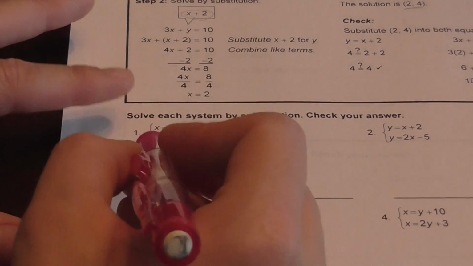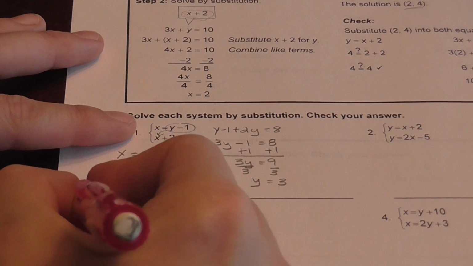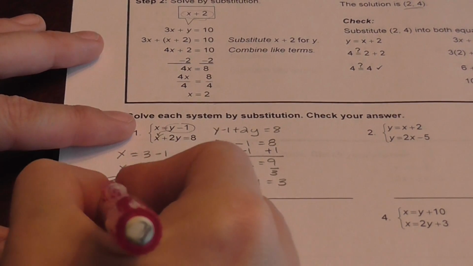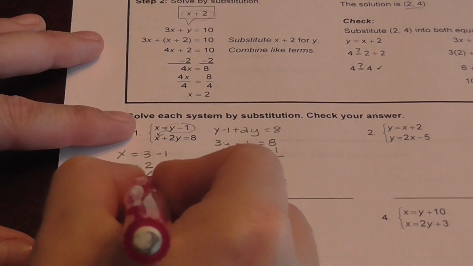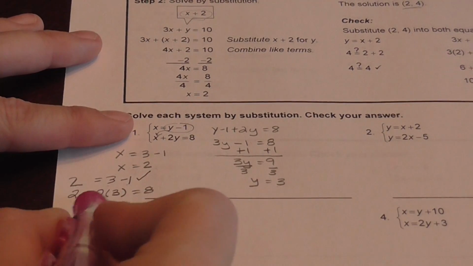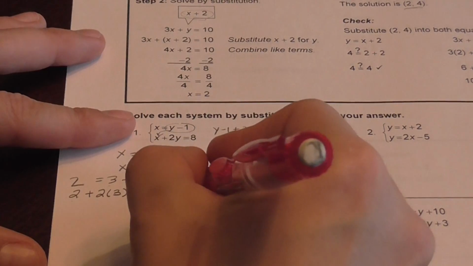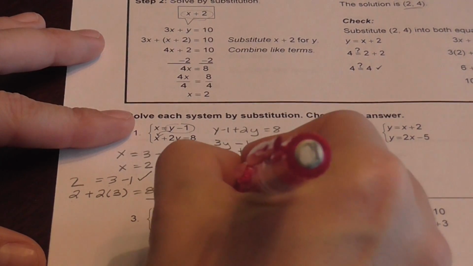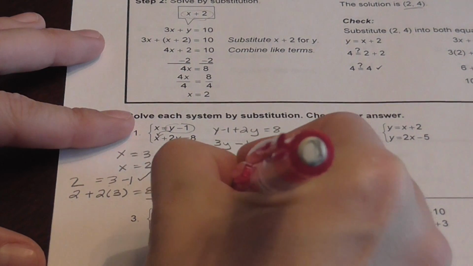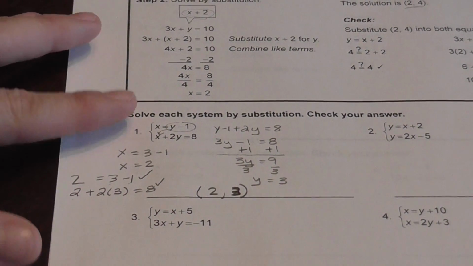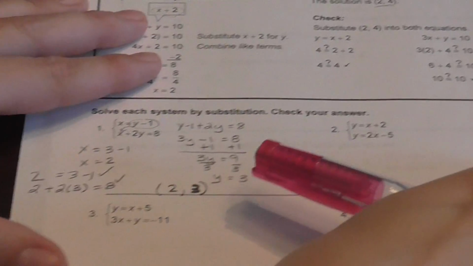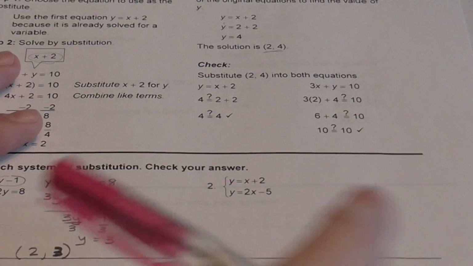Now I'm going to plug that into the second equation. 2 plus 2 times 3 equals 8. Well, that's 2 plus 6, and I know that 2 plus 6 does equal 8. So the solution to this system is the point (2, 3). Alright, so now I have this equation where both of them are solved for y.